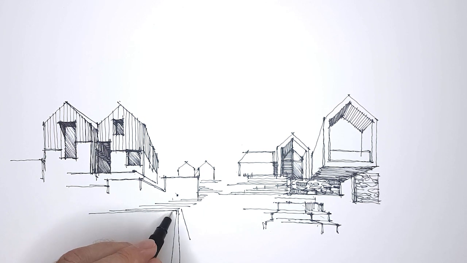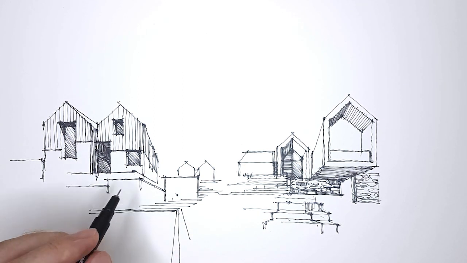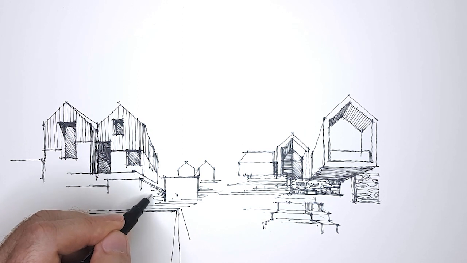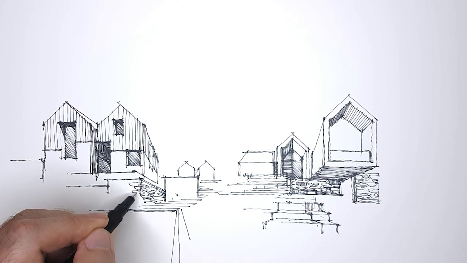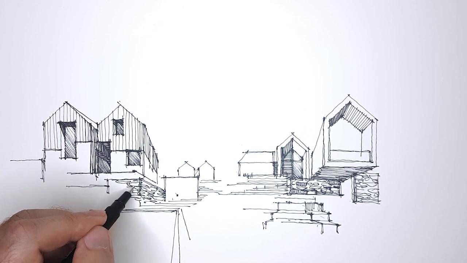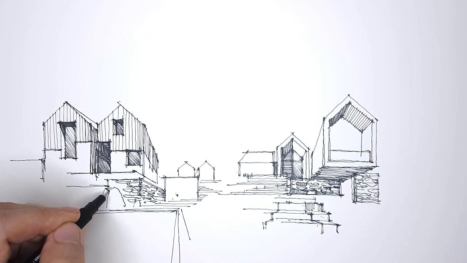For drawing stone's texture on this wall, I have to follow the vanishing point. You don't need to fill all over the wall, just part of it is enough. Stones and plants are really helpful. You can use them in your design.